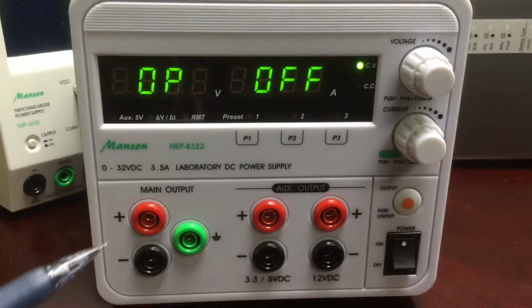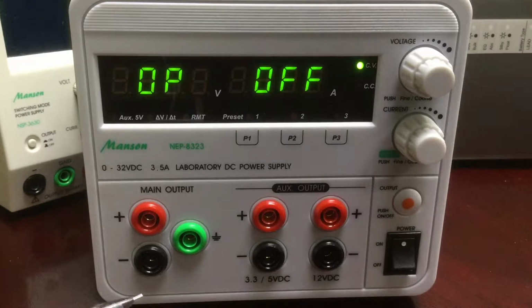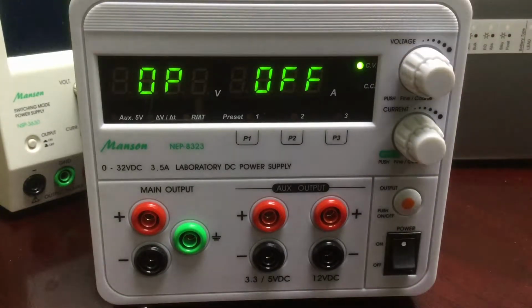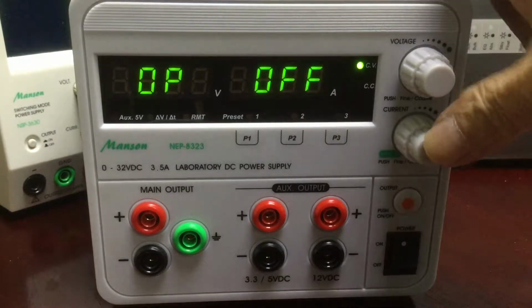It is advisable to use a PC to do the settings of the 10 pawns for waveform generation, because you can see the actual waveform before you start running it. Now, without the PC, we can still use the voltage and the current knob to do the settings and the running of the waveform generation.